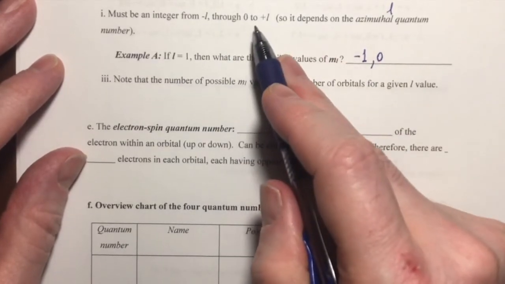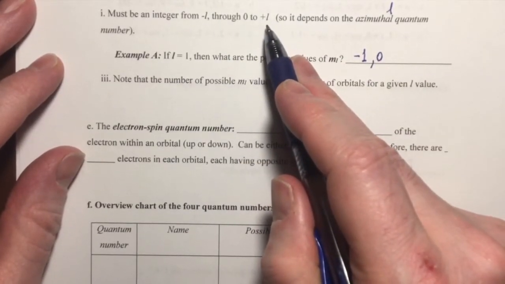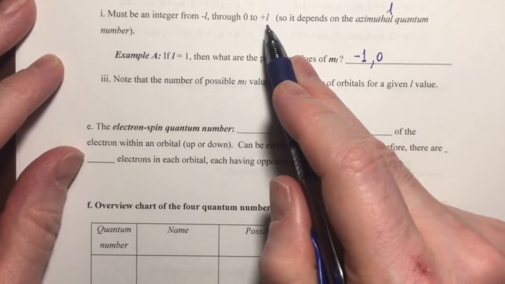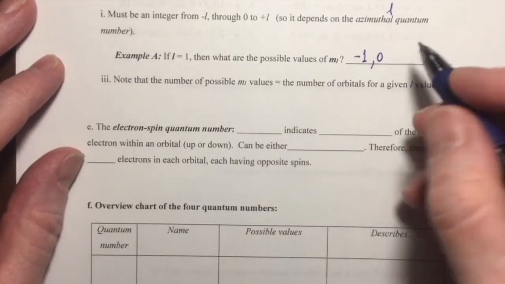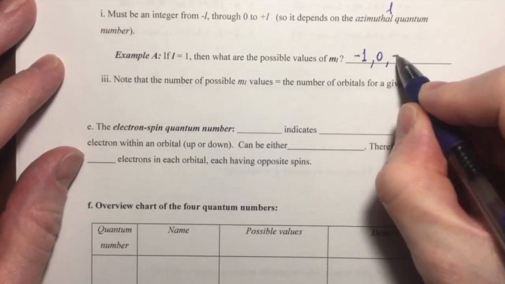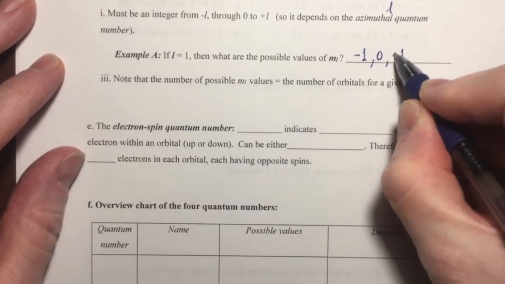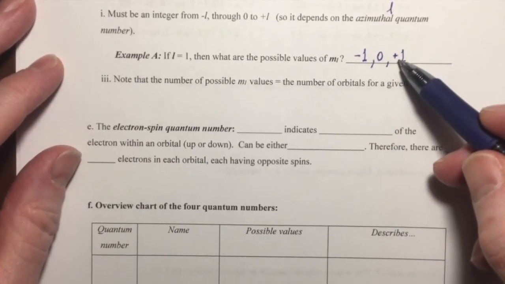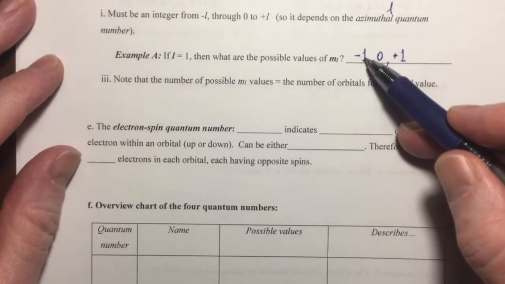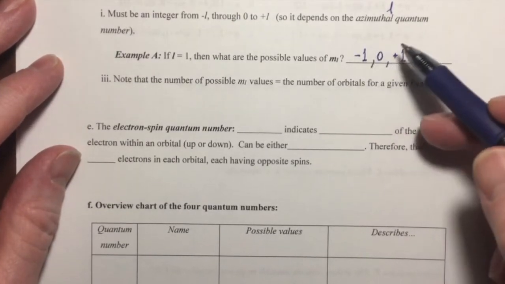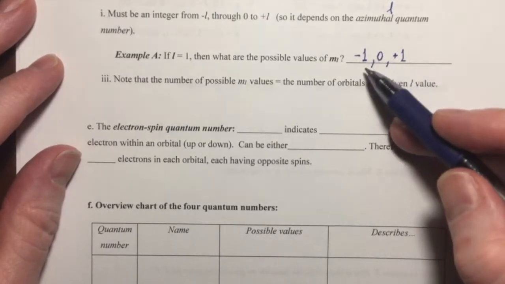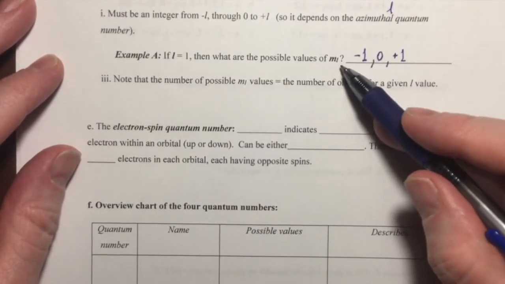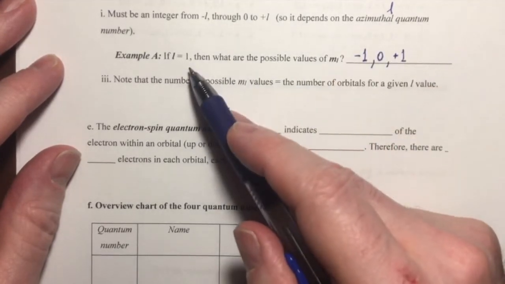And then through all positive integers up to and including the positive value for L. Well, there are no positive integers between 0 and the L value, so we'll just say a positive 1. I could have left off the positive sign, but I want to emphasize that we have a negative L value of a negative 1, 0, and a positive 1, and those are the possible values of m sub L if the L value is 1.